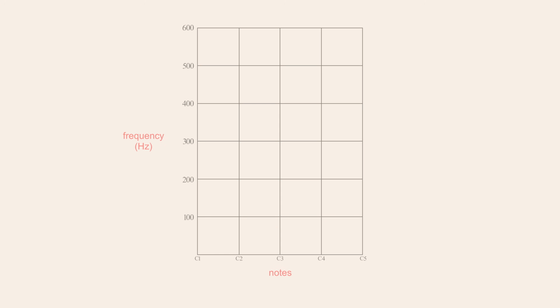For example, if we graph the frequencies of musical notes using a linear scale, where the vertical axis shows the note frequencies, and the graph's horizontal axis shows the names of the notes, the distance between adjacent notes varies throughout the graph.